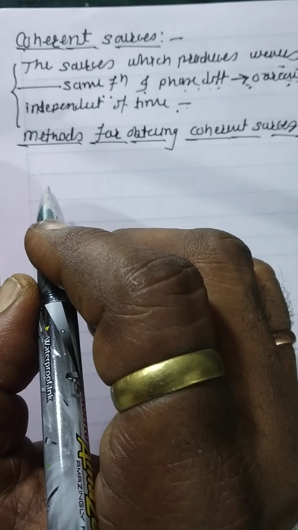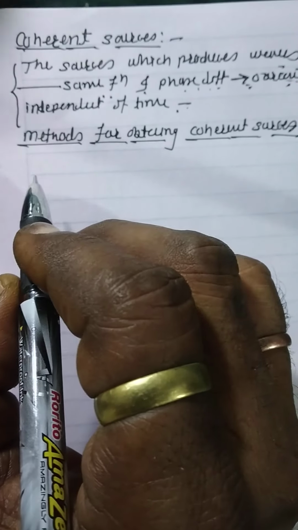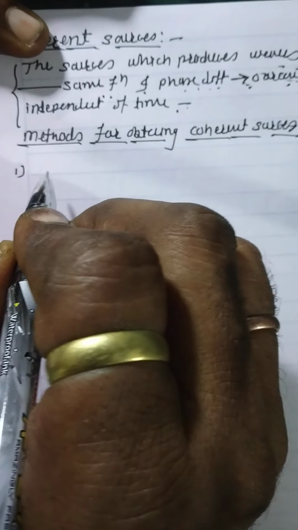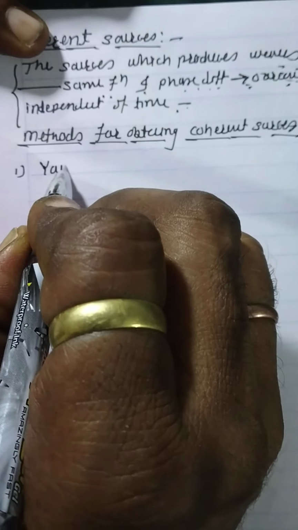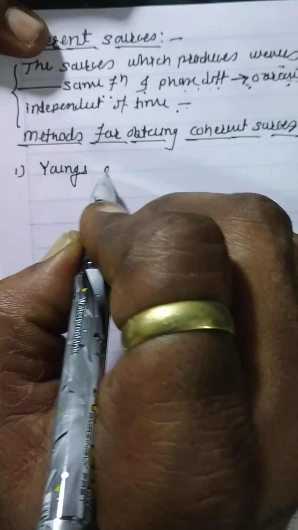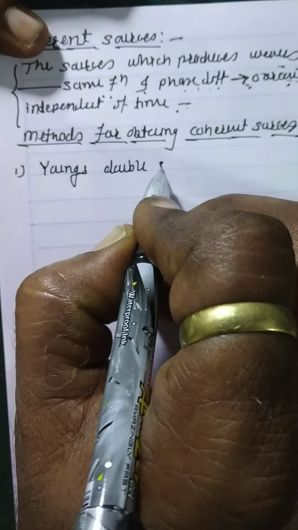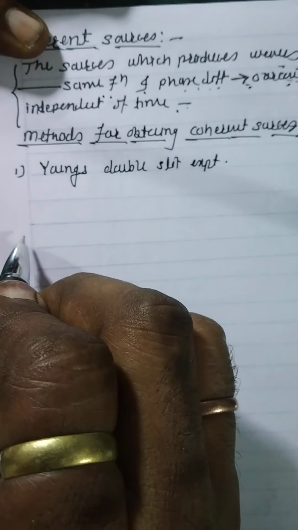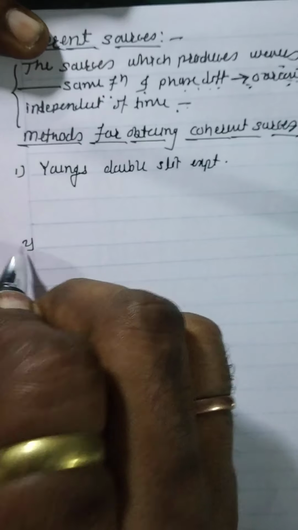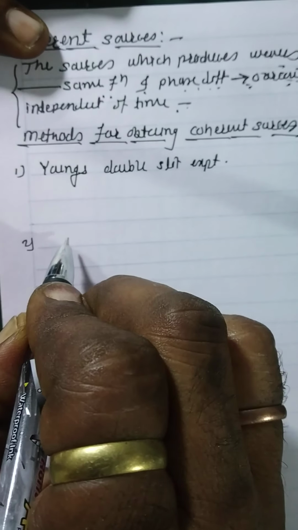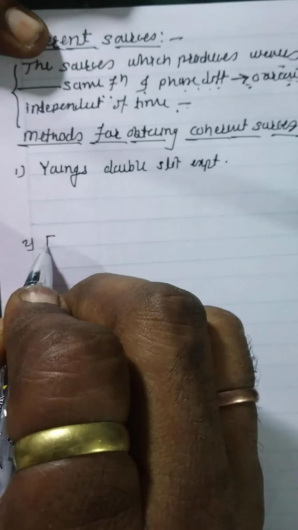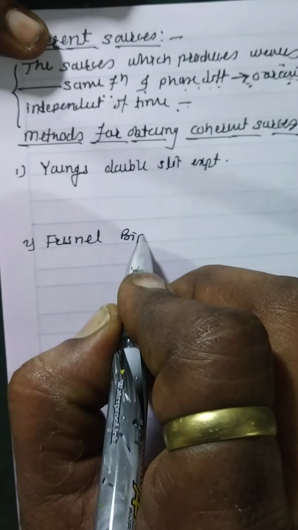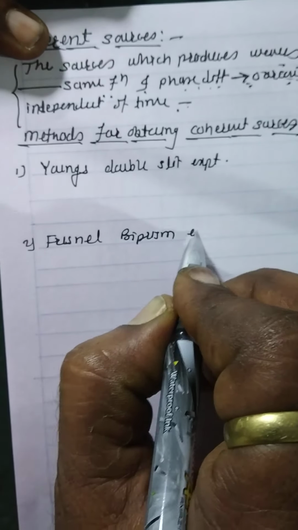Methods for obtaining coherent sources. One, Young's double slit experiment. Second one, Fresnel biprism experiment.